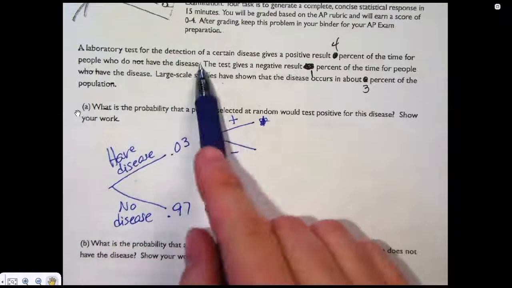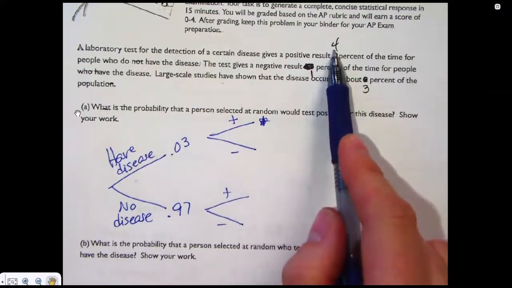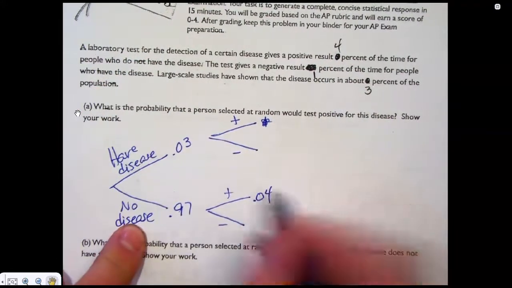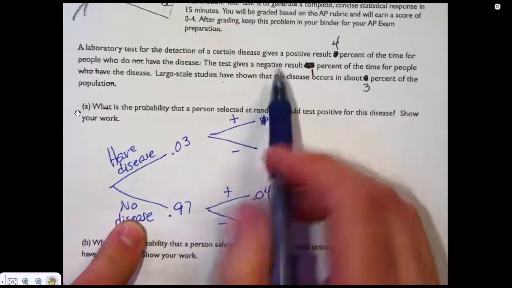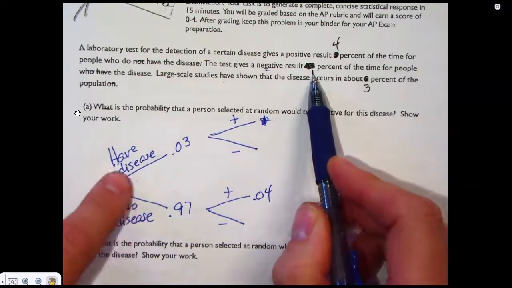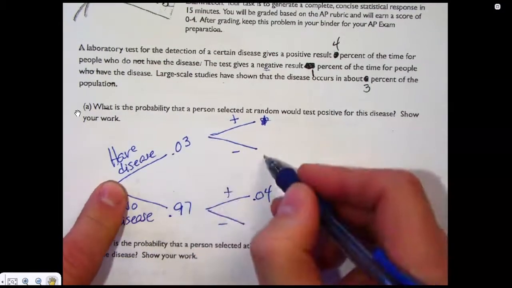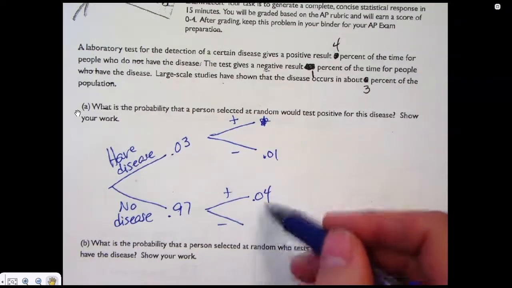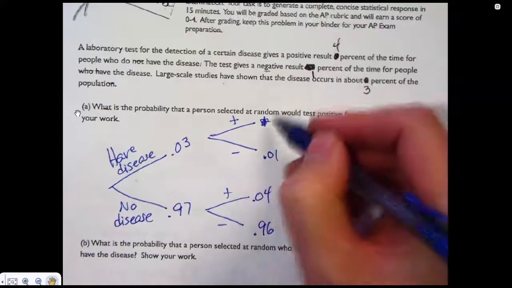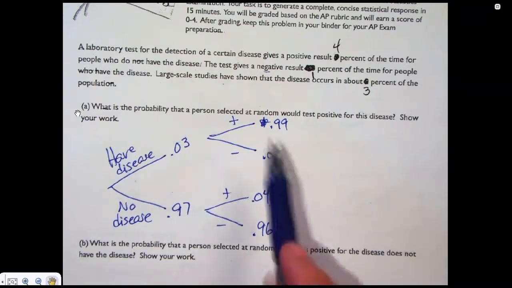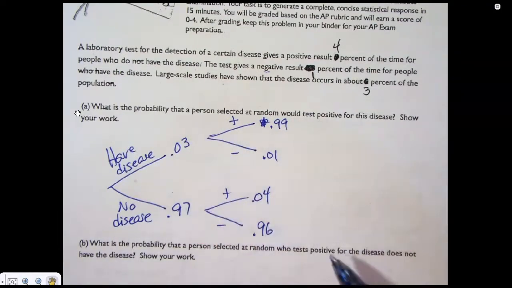So there's a positive result 4% of the time for people who do not have the disease. So positive test, do not have the disease, goes here. There's a negative result 1% of the time for people who do have the disease. So have the disease, negative result is 0.01. And then you know these two things, so they're complements. They have to add up to 100. So this is 0.96, and then the same thing there. This is 0.99. So part A is asking, what's the probability that a person selected at random would test positive?